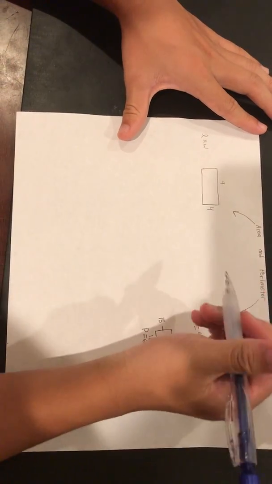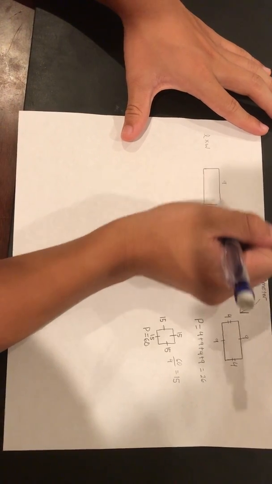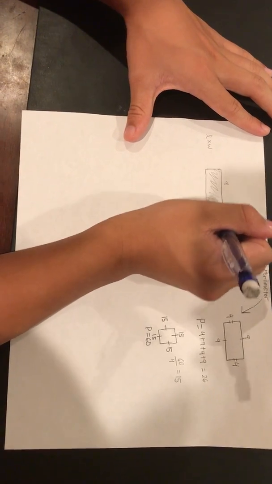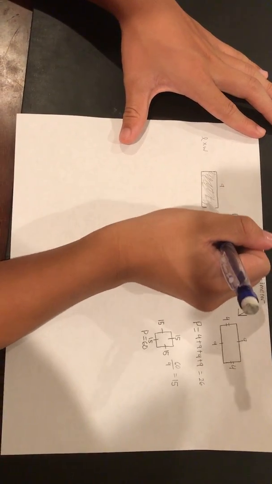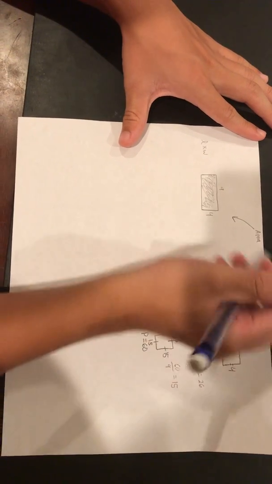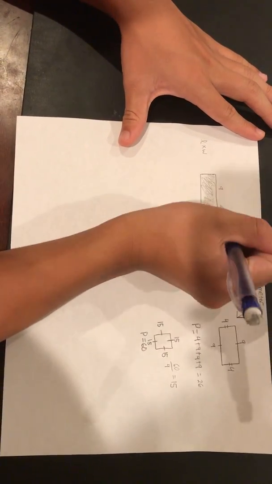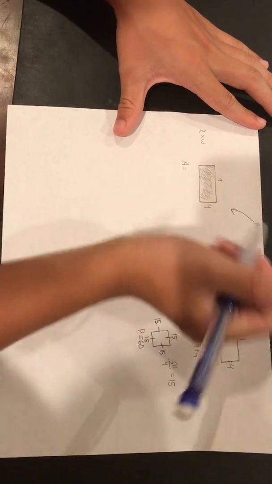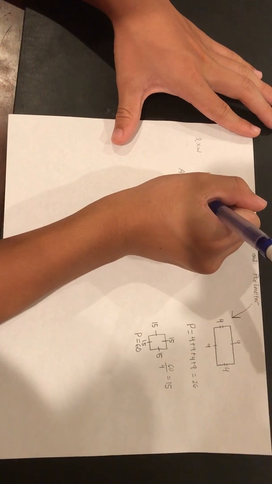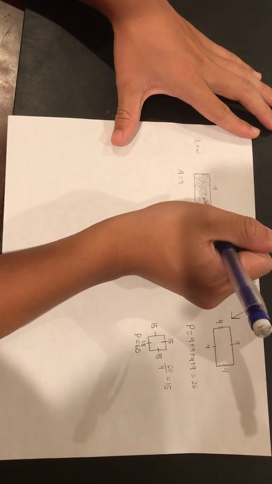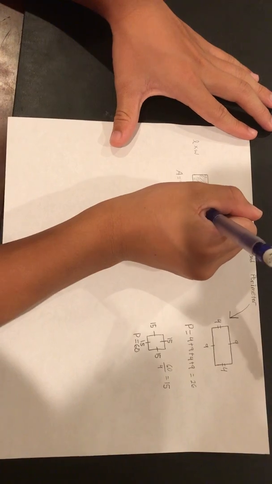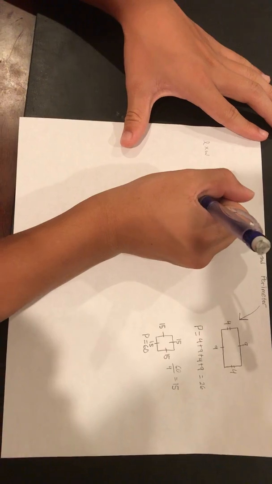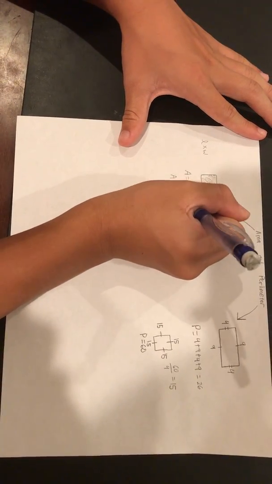But the purpose of area is that we want to find not what the outside is, but how much the inside is. So area is equal to length, which is 9, times width, which is 4. Meaning that 9 times 4, area is equal to 36.